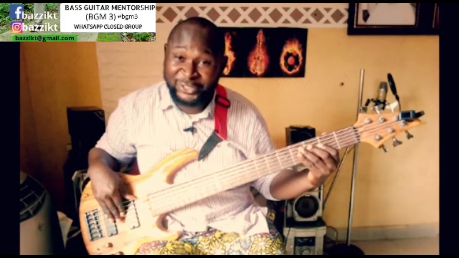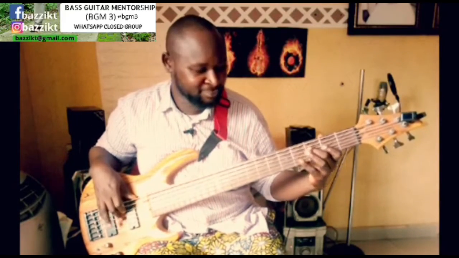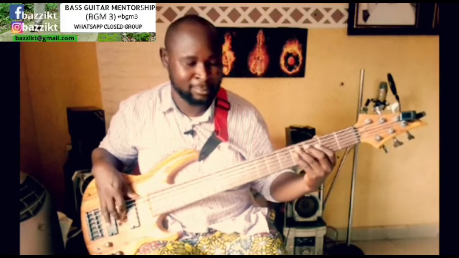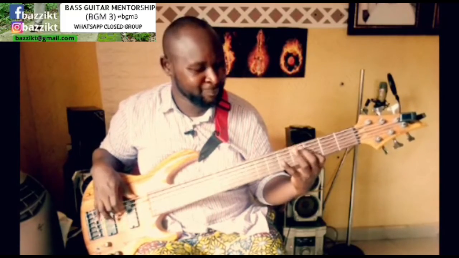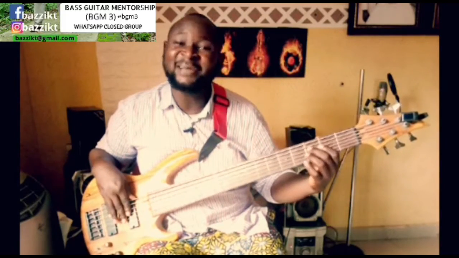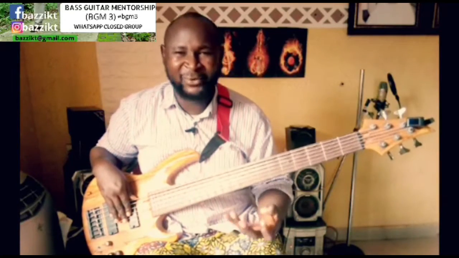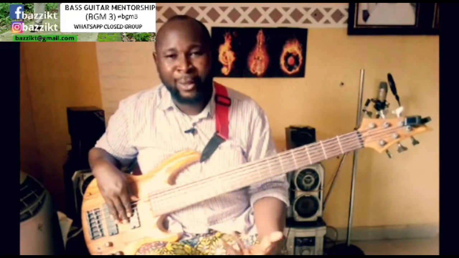There are several ways to approach this bass line. Several ways to approach this. Sounding awesome and great, it keeps the flow.